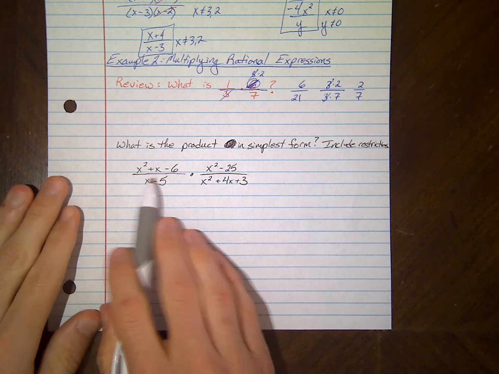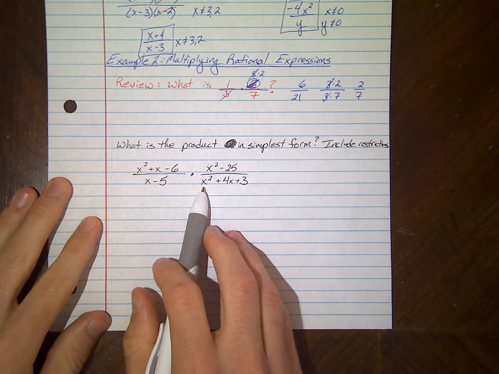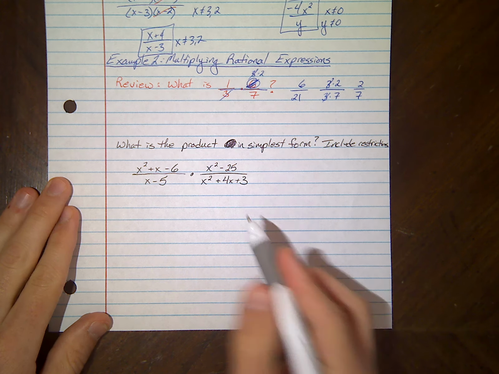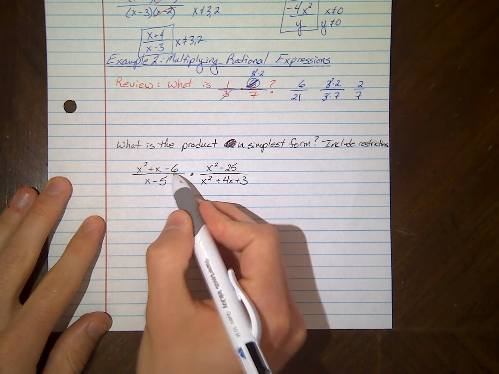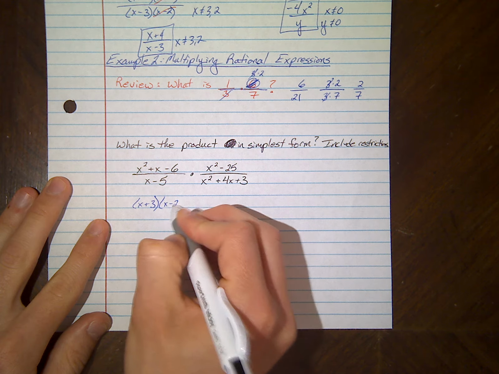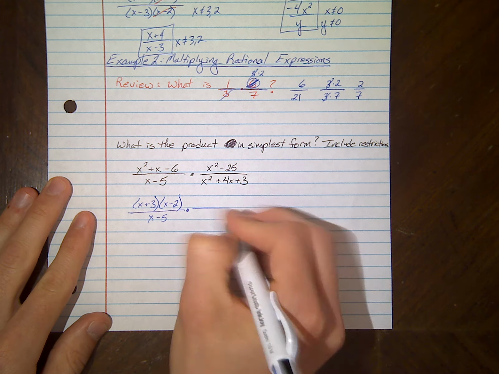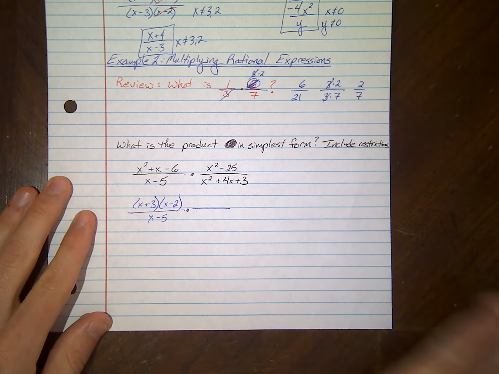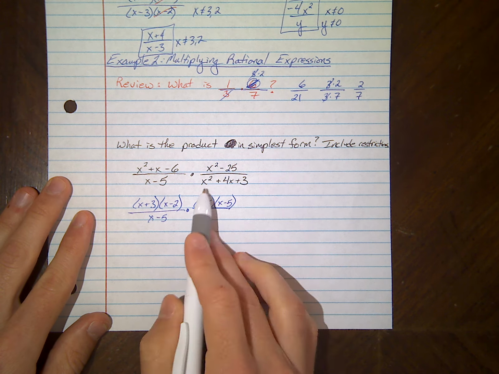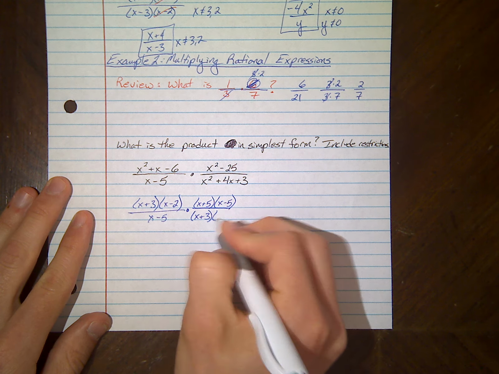Okay, x squared plus x minus 6 over x minus 5, times x squared minus 25 over x squared plus 4x plus 3. Factor. I told you factoring was never going to go away. X squared plus x minus 6: factors of negative 6 that make positive 1 are positive 3 and negative 2. X minus 5 doesn't factor at all, so that's what we have there. Times x squared minus 25, a difference of perfect squares: x plus 5, x minus 5. X squared plus 4x plus 3: factors of 3 that make 4 are 3 and 1.